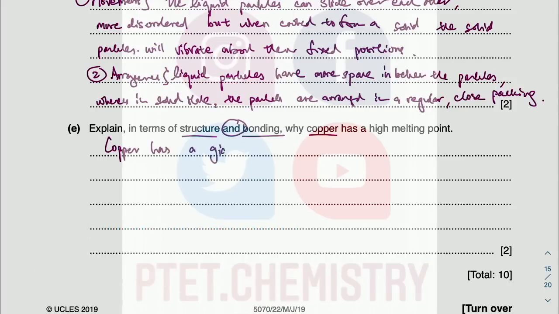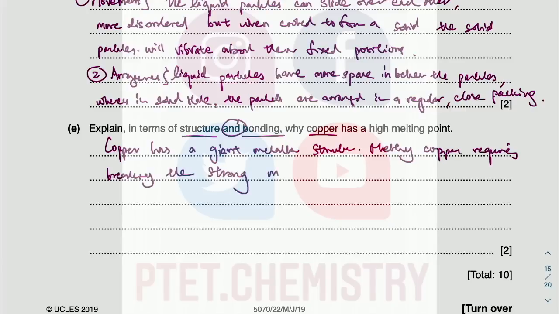Copper is a metal, right? So it has a giant metallic structure. So melting copper, what are you breaking then? It requires breaking the strong... You gotta specify the bond, which is called metallic bonds. Which one is it between? It's between the cations, the copper cations, and the sea of delocalized valence electrons.